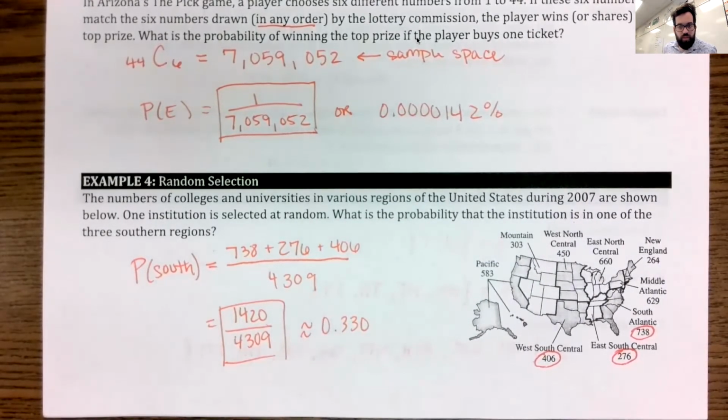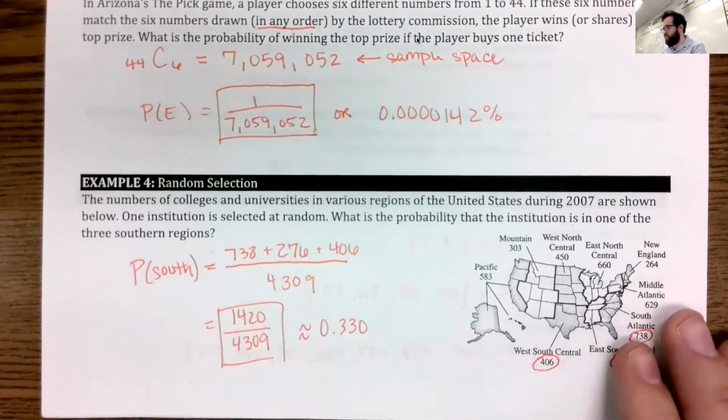All right, so far, hopefully that makes sense. With probability, we have a numerator and a denominator. The denominator is the entire sample space, or all of the possible outcomes. The numerator is the ones that we're interested in that make our scenario a success, right? Whatever is given in the question. So let's look at example 5.